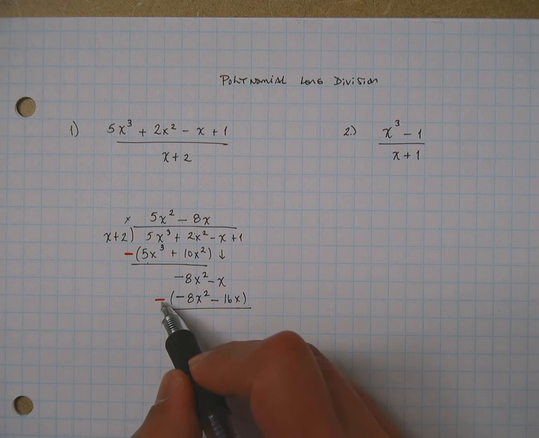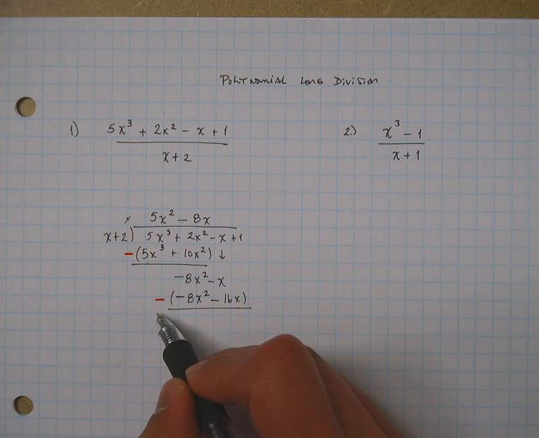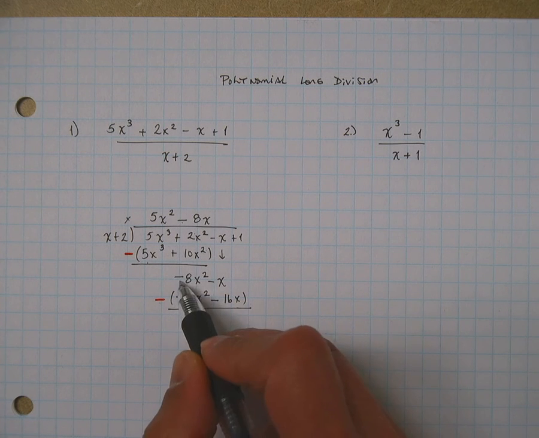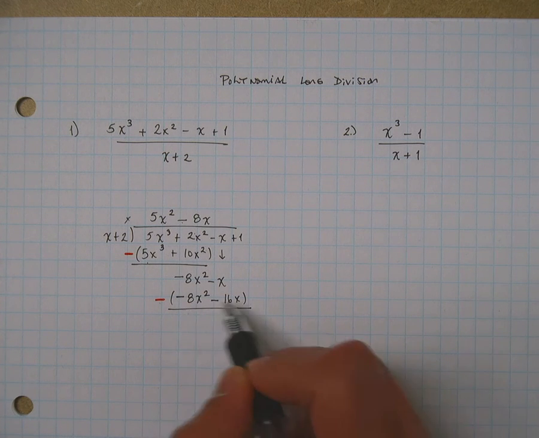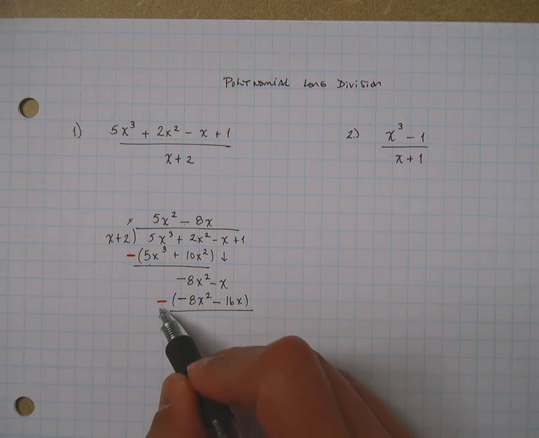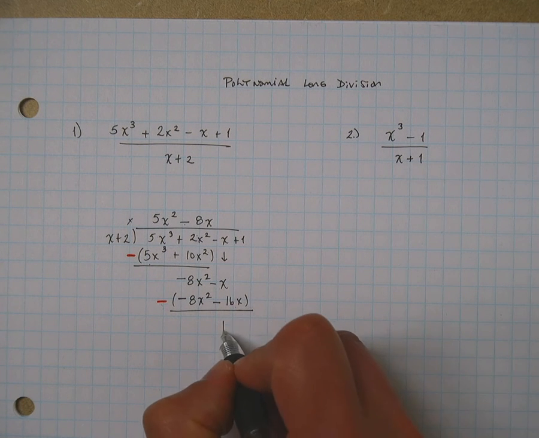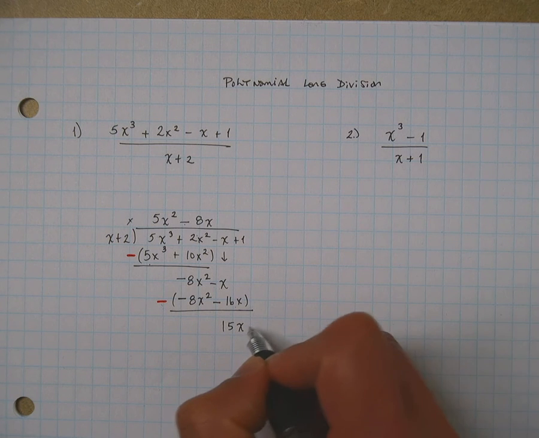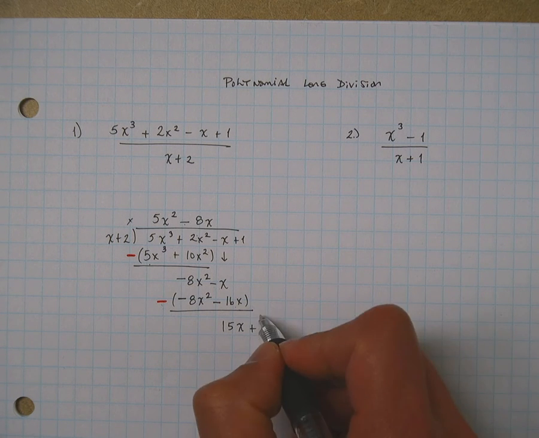So remember, you always have to subtract. A lot of students forget that. So now we have negative and negative, that becomes a positive. So negative 8 simplifies with this guy. And then negative 1, negative and negative. So negative 1 plus 16 is 15x. And then lastly, bring down the last one over here, that 1.